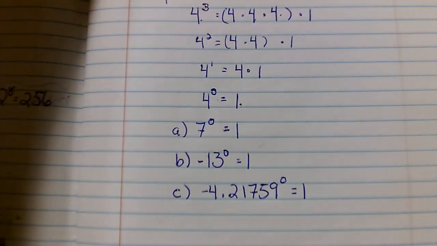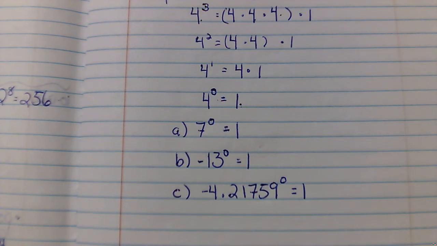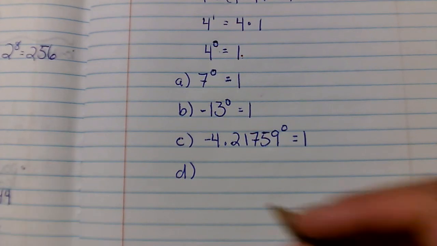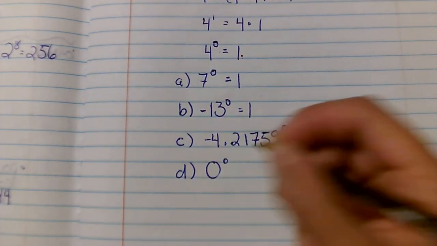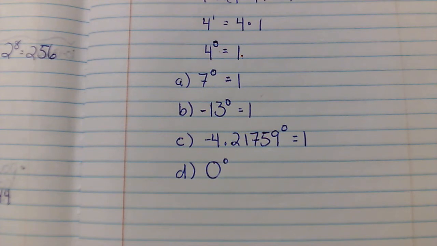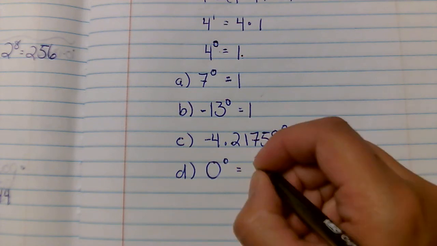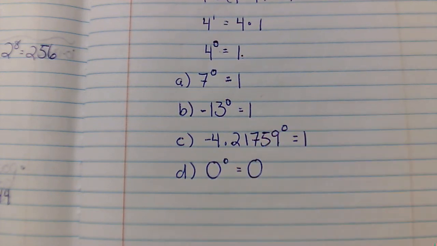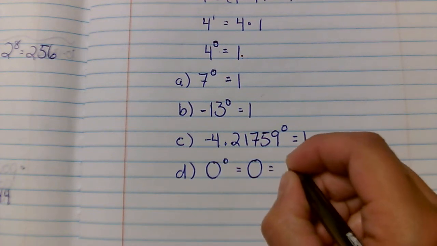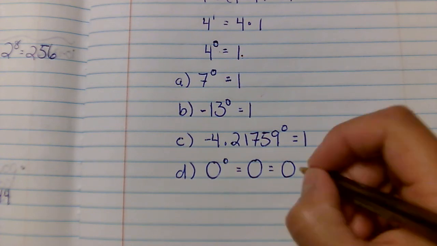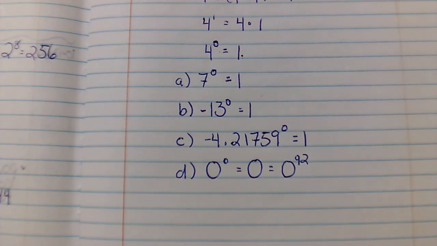Now there is only one exception. There's only one exception here. And here's the exception. If I raised 0 to the 0 power, well, he's the only number that isn't going to equal 1 when raised to the 0 power. That's going to be 0. But 0 raised to any power will be 0. So if I do 0 to the, I don't know, 92nd power, it would still be 0. Because no matter how many times I multiply 0 by itself, it's still going to come out 0.